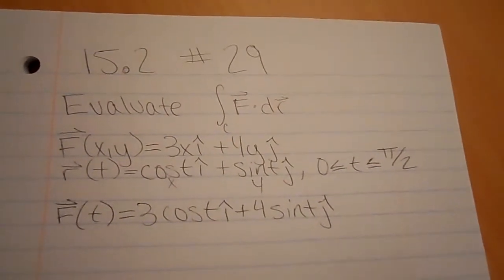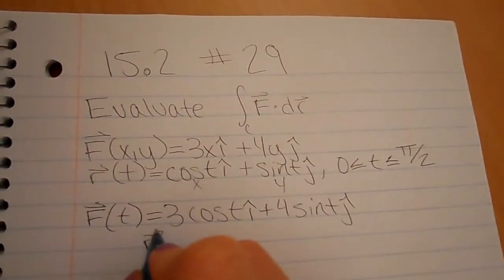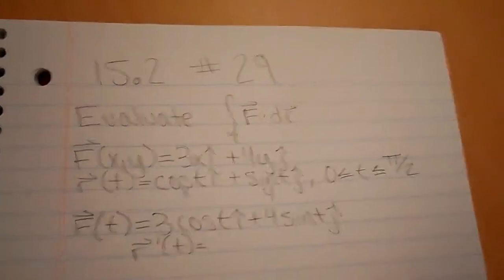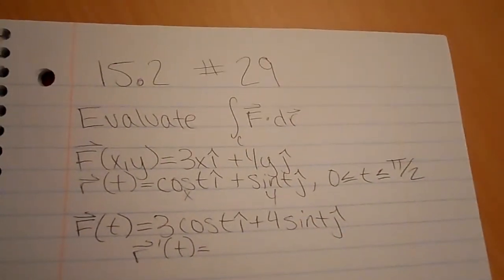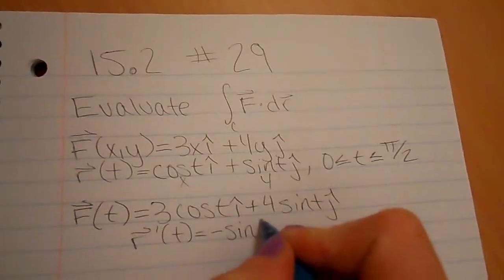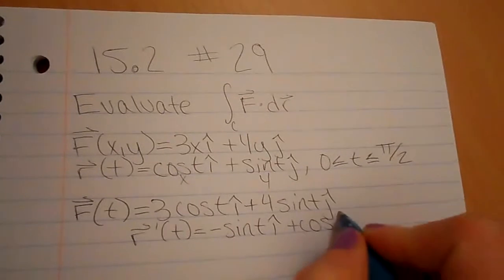And now let's also find r prime of t, which will be negative sine t i plus cosine t j.